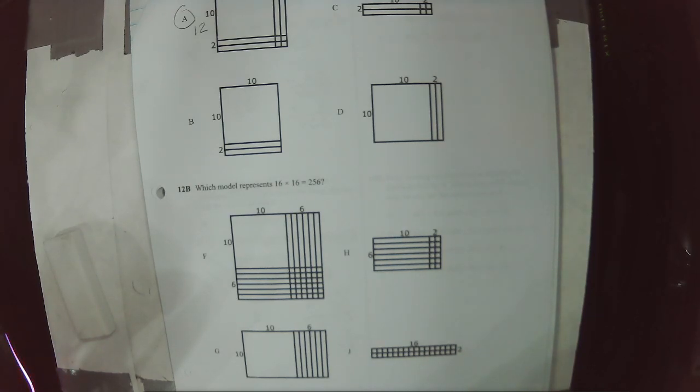Which one would it be, Sebastian? Answer choice G. It's close, but it's not the one I'm looking for. I want a model that shows me 16 times 16. Who can help me out? Which model shows me 16 times 16?